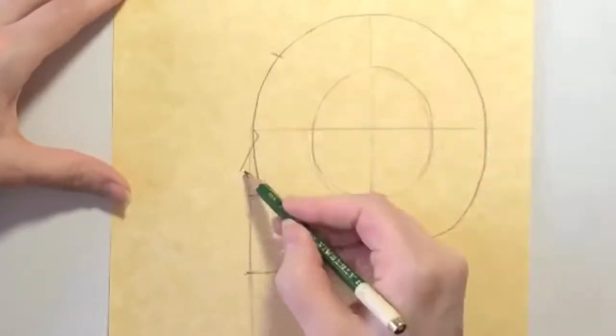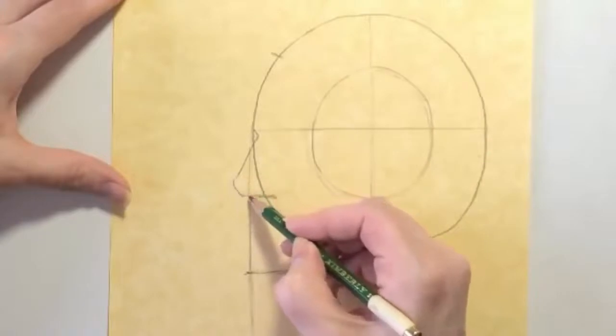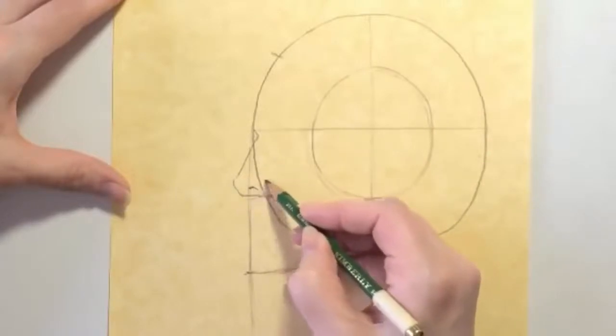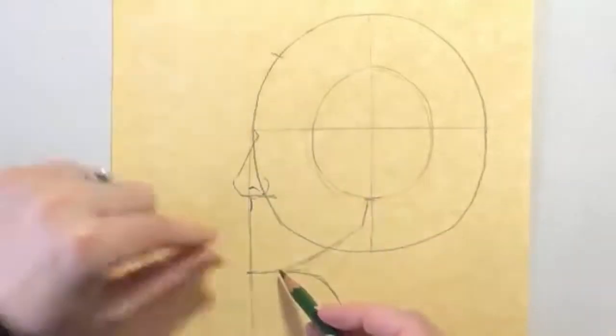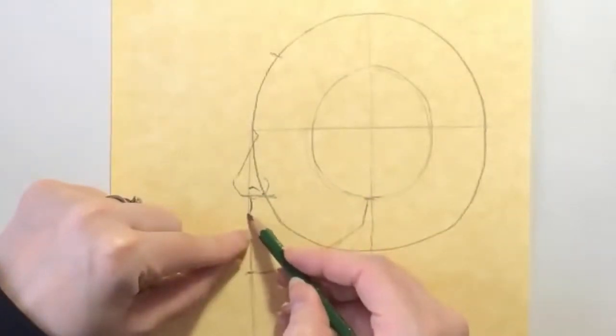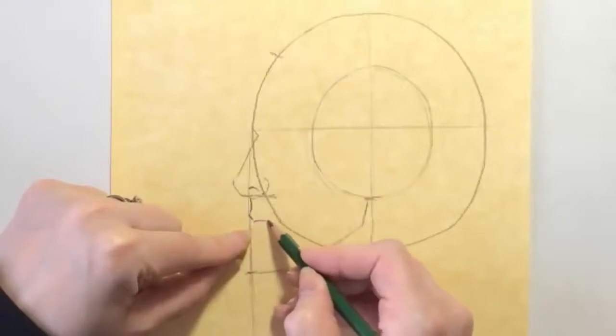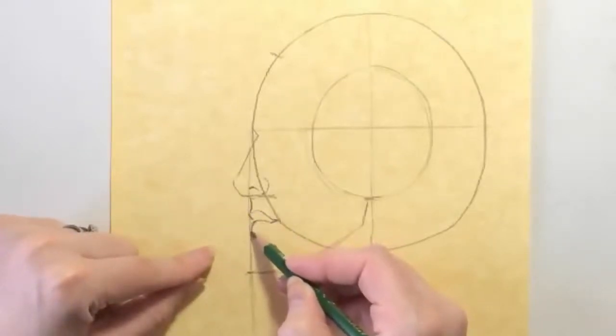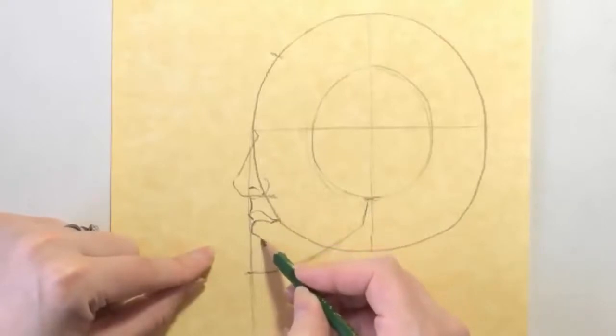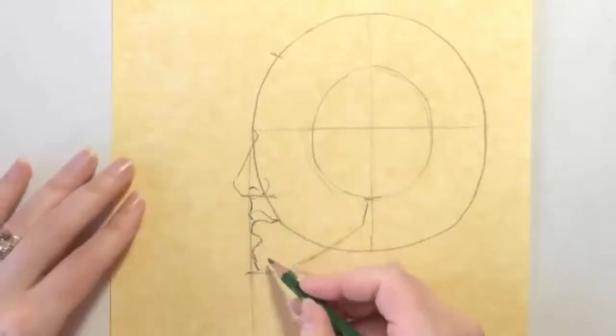I'm going to speed up a bit now and add the features. Here's the nose, and the mouth in profile. And the chin.